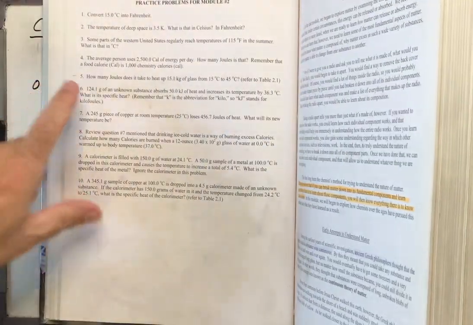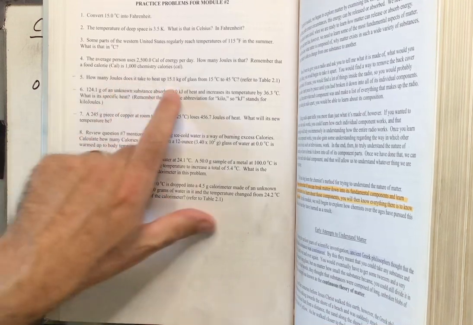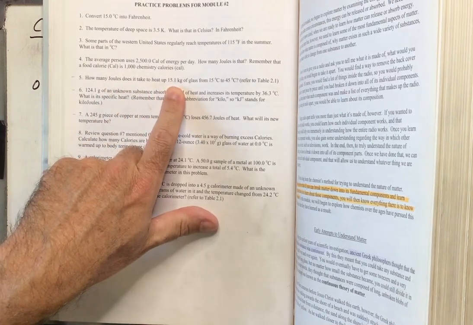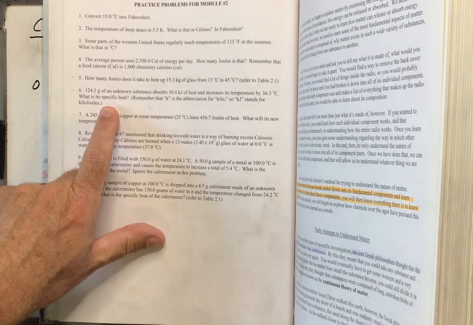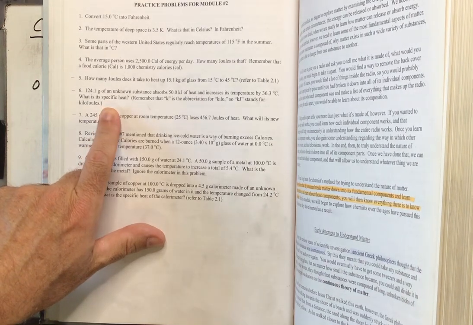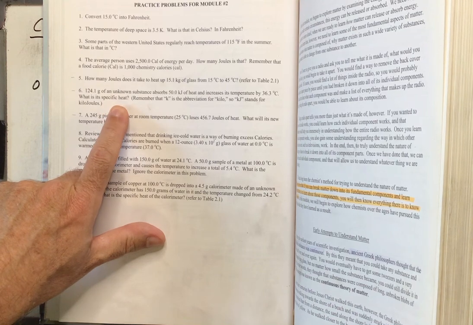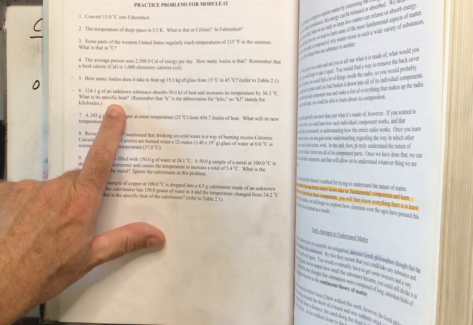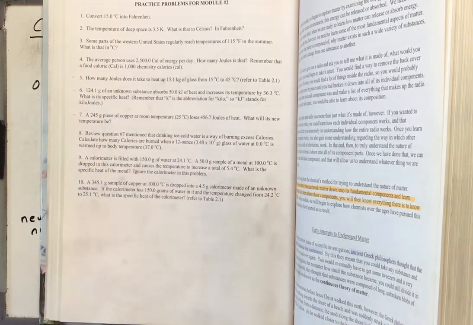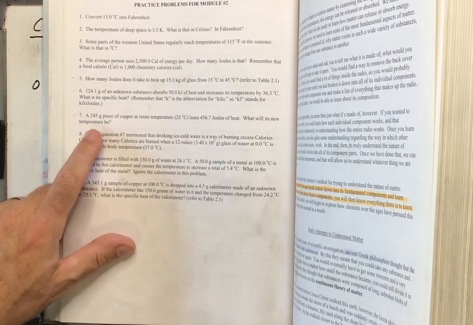All right, so 5, how many joules? That's just a Q equals MC delta T, so you're solving for Q. Number 6, this one you're solving for specific heat. We did a problem like that. Q equals MC delta T, just solve for C. You'll have to do a conversion there. All right, number 7, what's its new temperature?